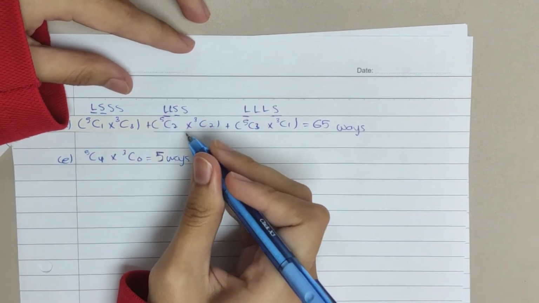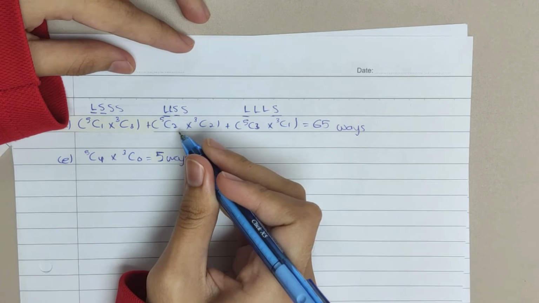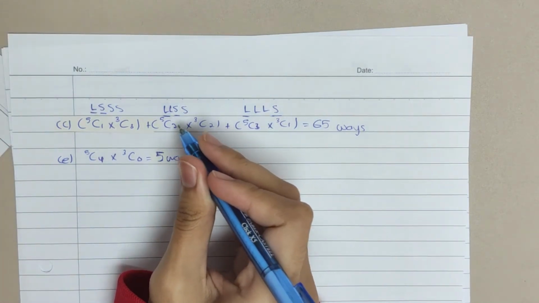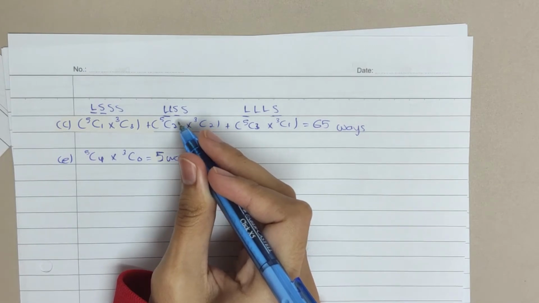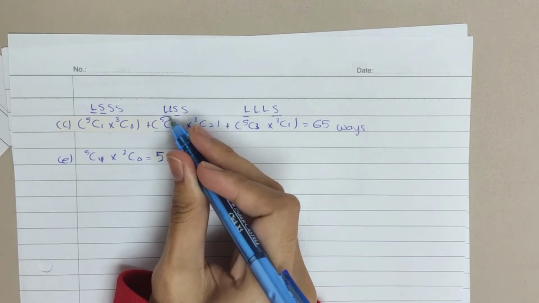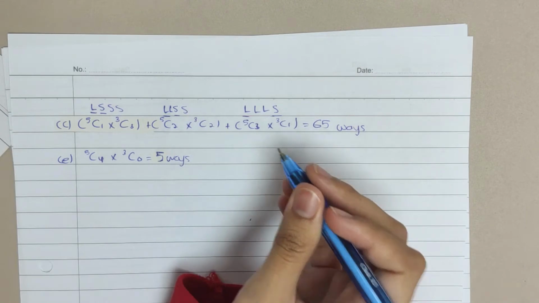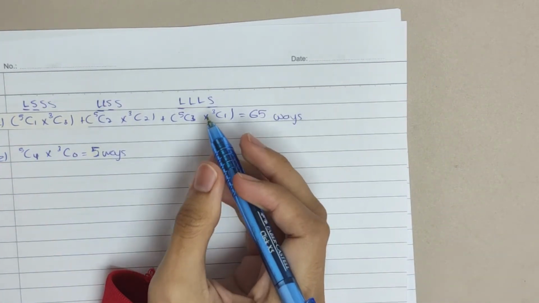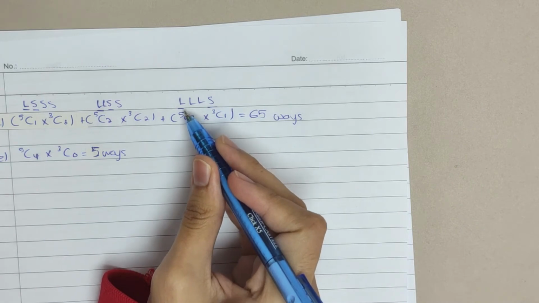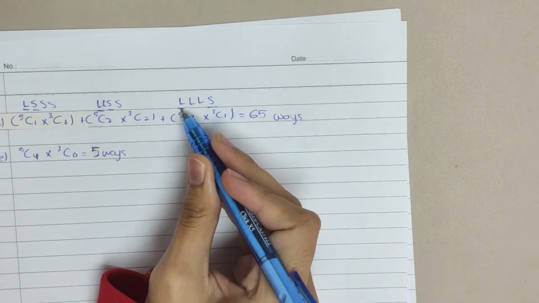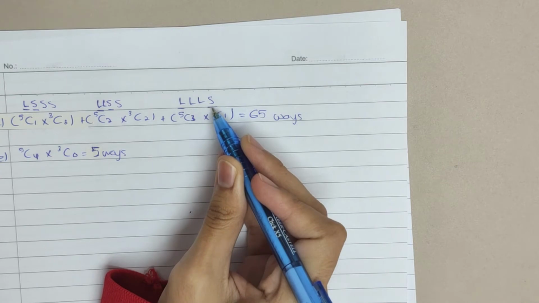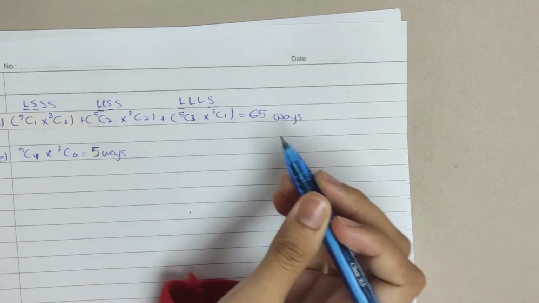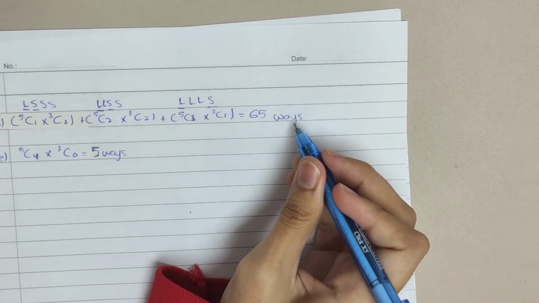And for the second case, we will have 2 lecturers and 2 students, where we have at least one lecturer and one student, and the other 2 spaces are occupied by 1 lecturer and 1 student. And for the third case, we will have 3 lecturers and 1 student. The other 2 spaces will be occupied by 1 lecturer and 1 student. So we will total up and we will have 65 ways as the answer.